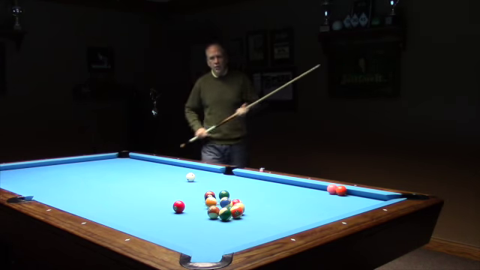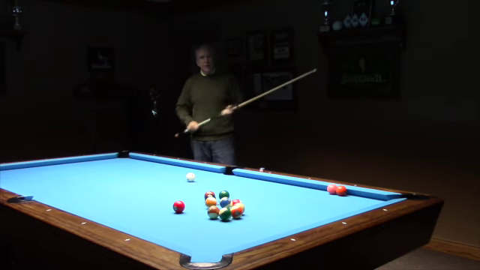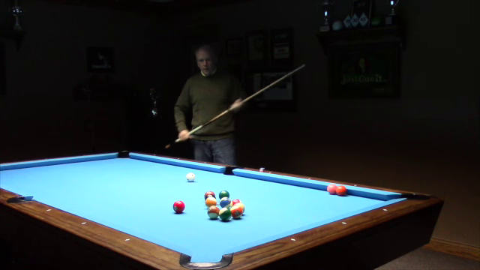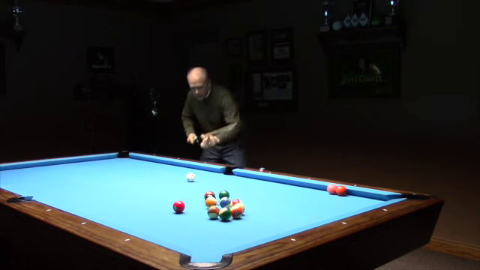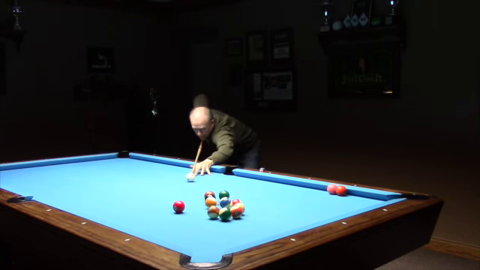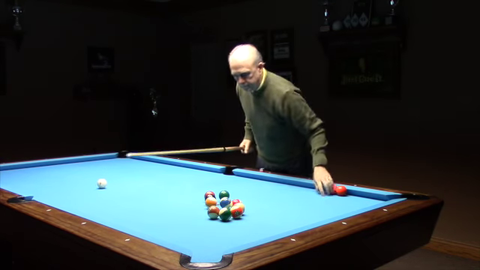Let's say in this case, I want to put just a tiny bit of outside on this ball. So I'm going to go into my 15-degree perception. My tip's already on the outside, so I'm going to go to center. Now I'm just going to turn my tip to the outside just a couple of ticks. And just stroke down that line.